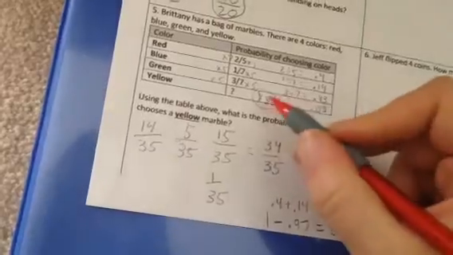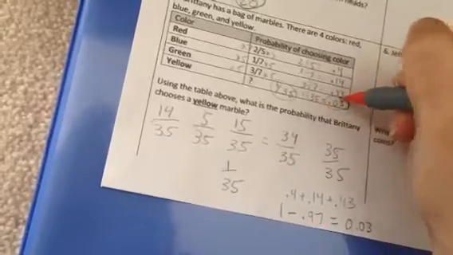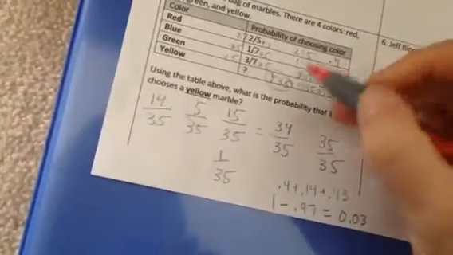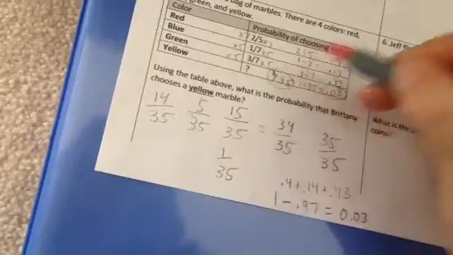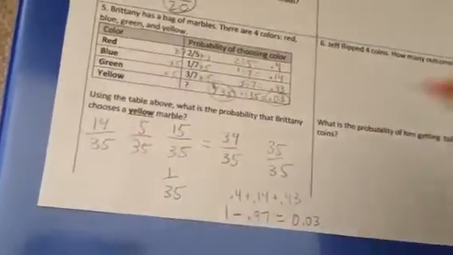And if you were to do 1 divided by 35, you would end up getting the same answer right there. So either of these would work. You could say about 0.03, or you could say 1/35. Either one would work. So both of these are correct. It's just which method you like better.